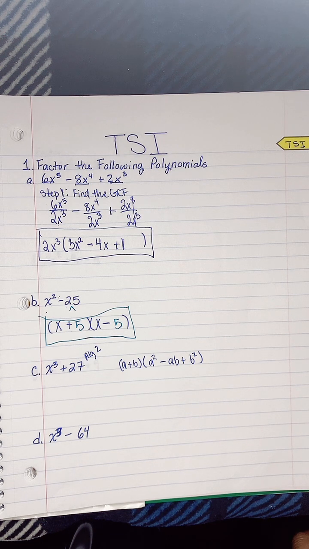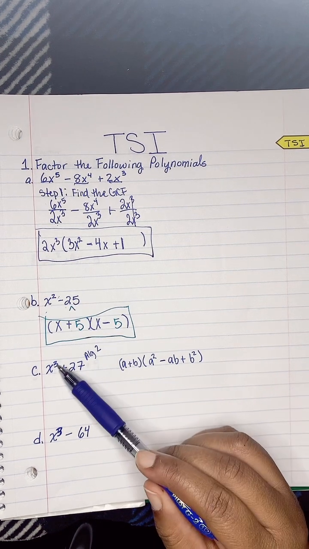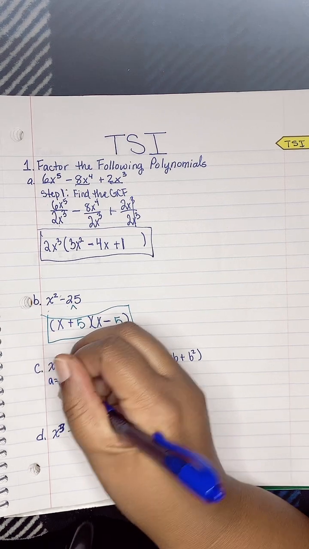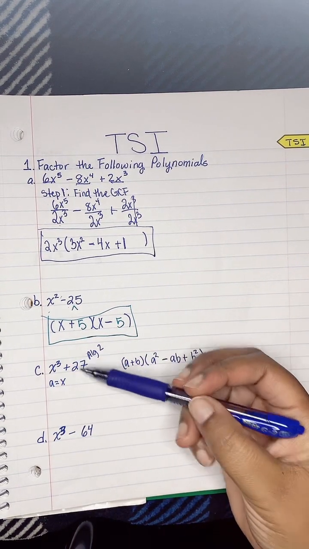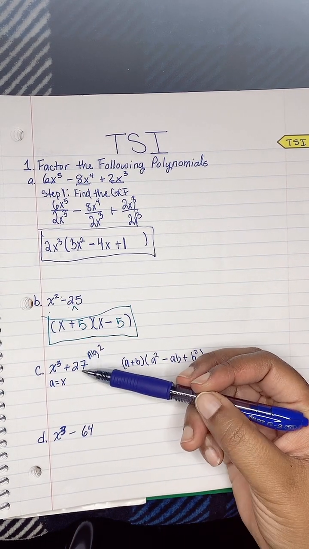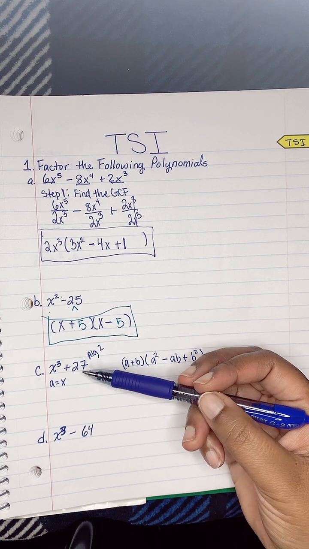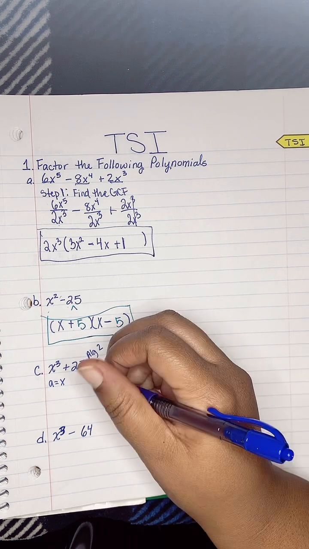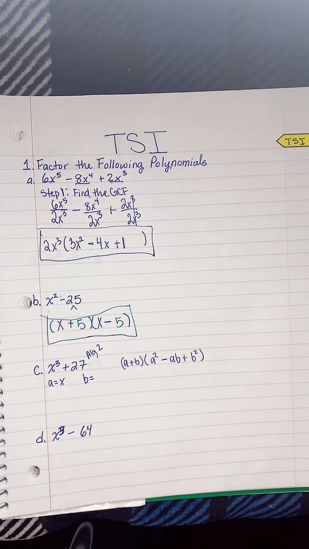I forgot how to do this. Oh, yes. So we're taking a cube, which means my a is going to be equal to x. And then I'm thinking of a number times itself 3 times. So does anybody know the cube root of 27? What is our b going to be?